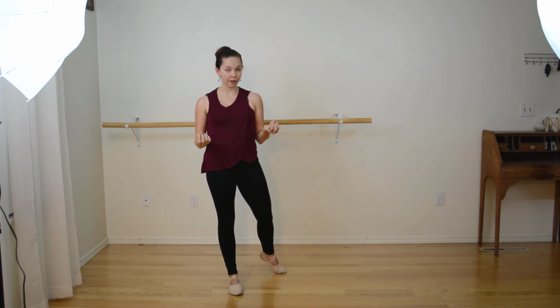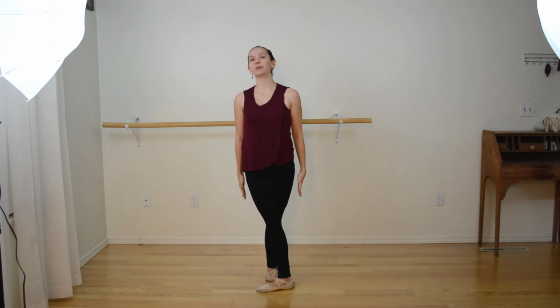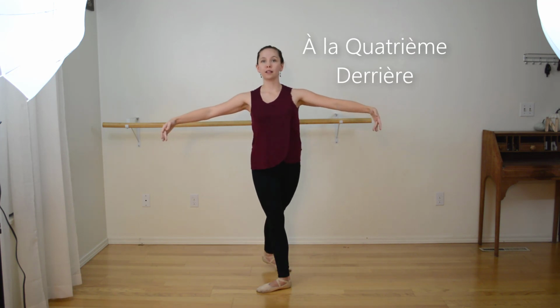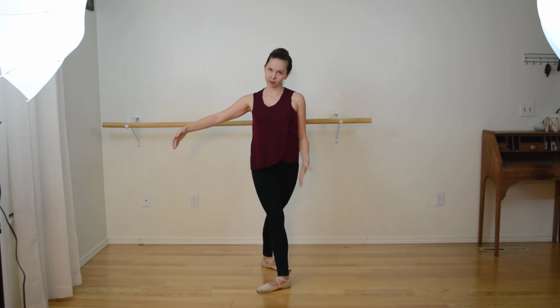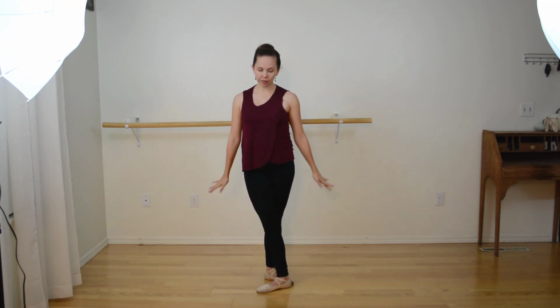So now, let's talk about the 3 positions of the body where your leg is to the back, or derrière. We'll start in 5th position, en face again, and we'll take our leg to the back. This is à la quatrième derrière. So again, if I lower my foot, I'm in 4th. Quatrième means 4th. Your arms are in 2nd position, and you're facing the audience. À la quatrième derrière.